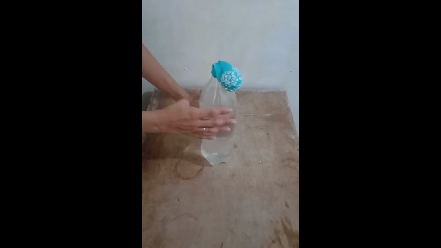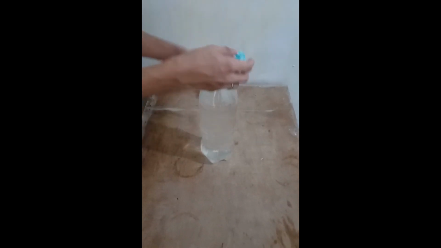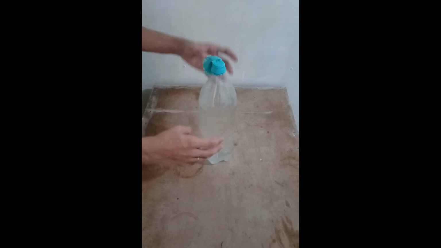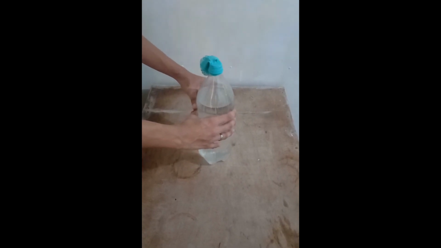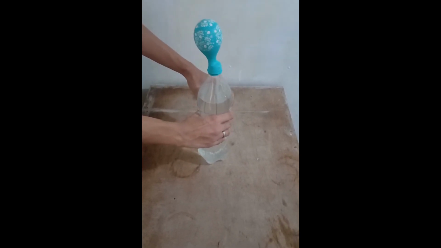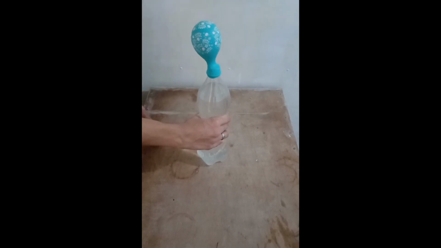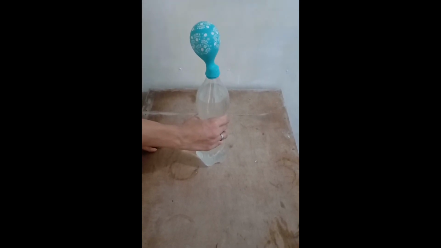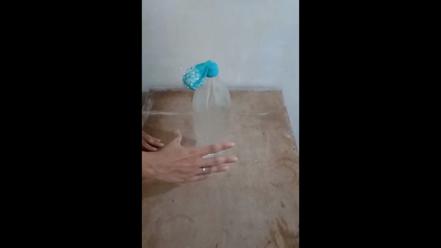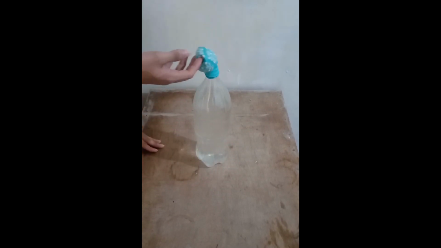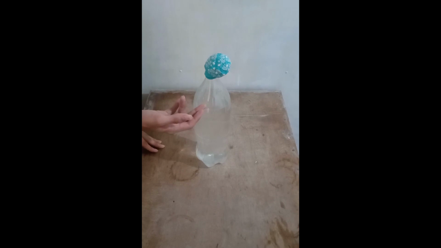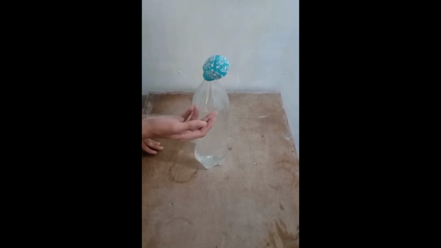Just like that. So as you can see, the pressure is on the bottle, and the volume is on the balloon. So if we squeeze the bottle, just like this, the volume increases while the pressure decreases. And if we release the bottle, just like that, the volume decreases and the pressure increases.